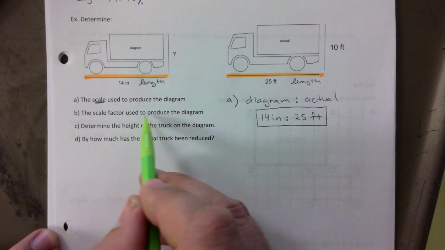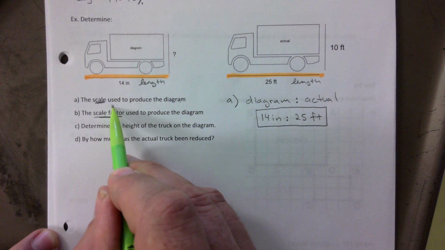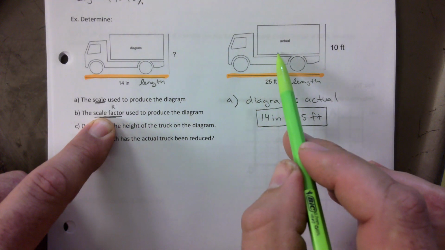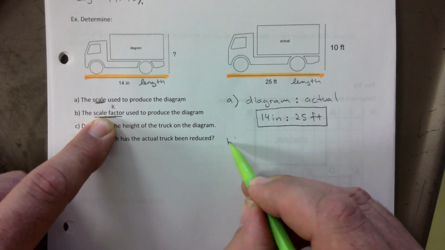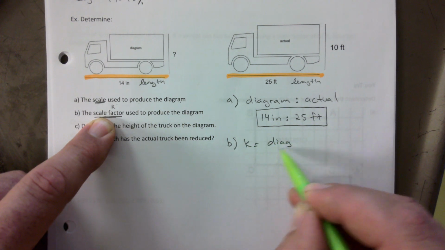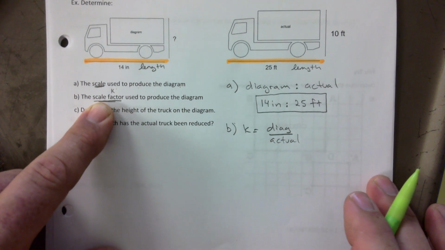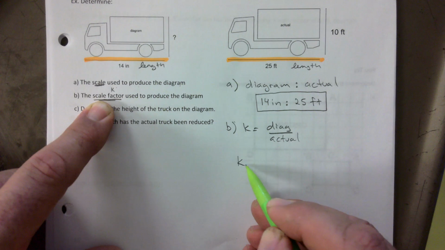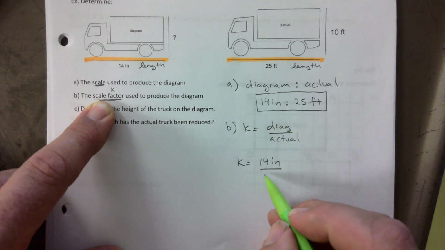What's a scale factor? Right? What's the scale factor? That's K, to produce the diagram. What scale factor has been used to go from here to here? Well, this is where I answer B right here. K, in this case, is diagram over actual. Like that. You don't have to tell me this in the future. This is just for your notes. So I take the 14 inches and I put it over 25 feet.